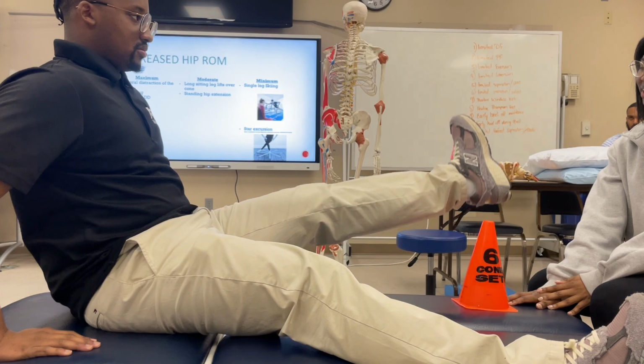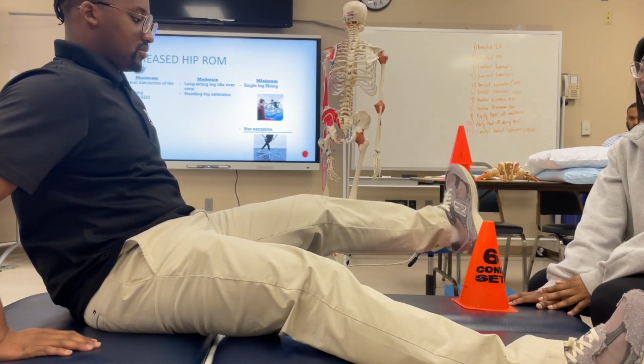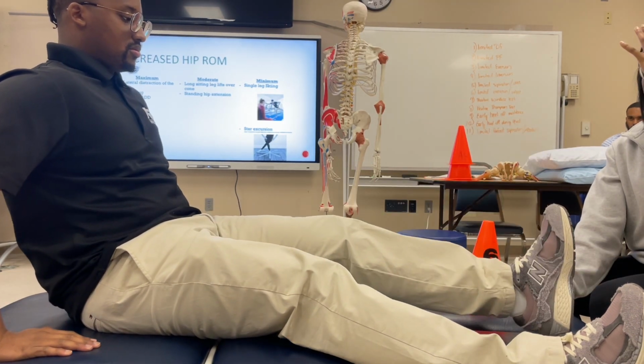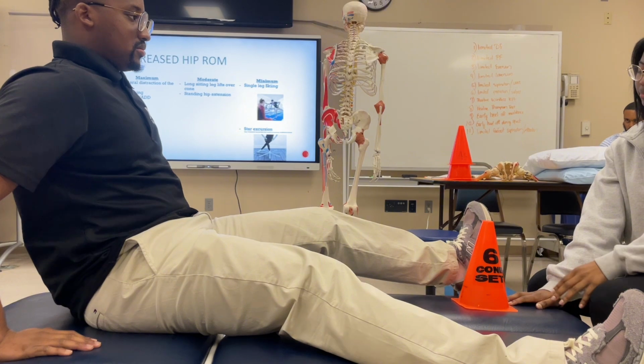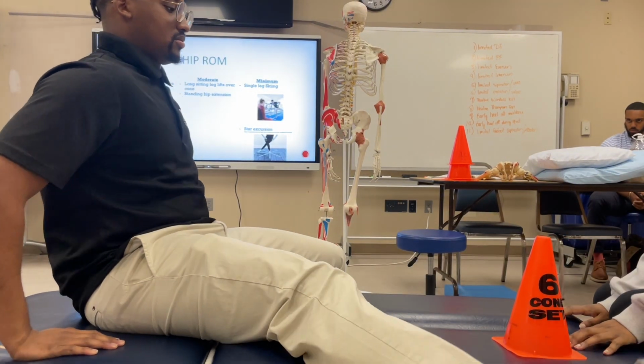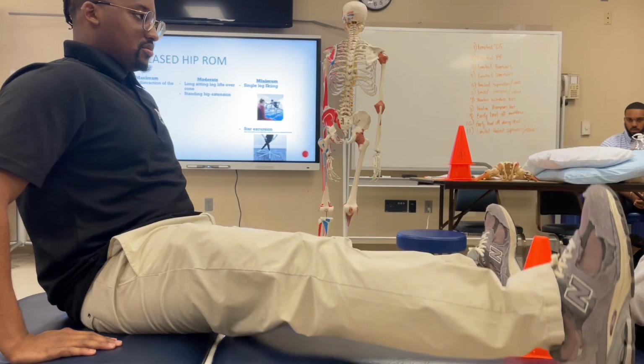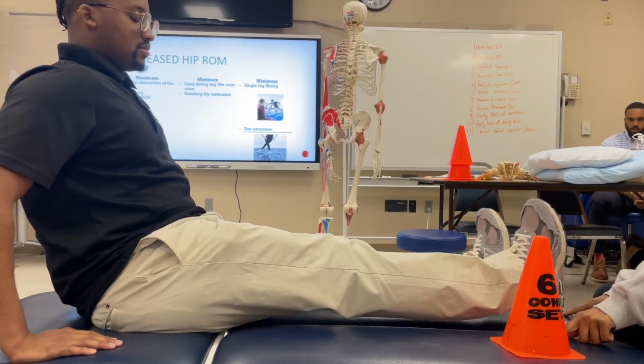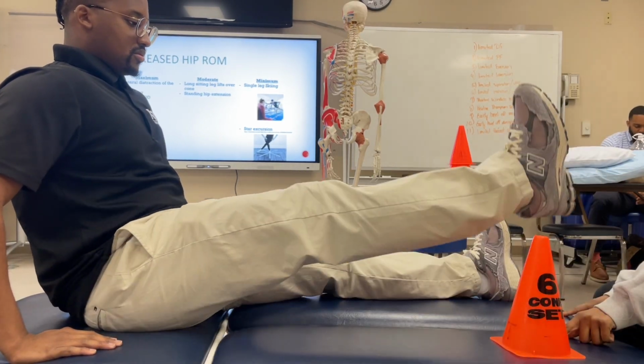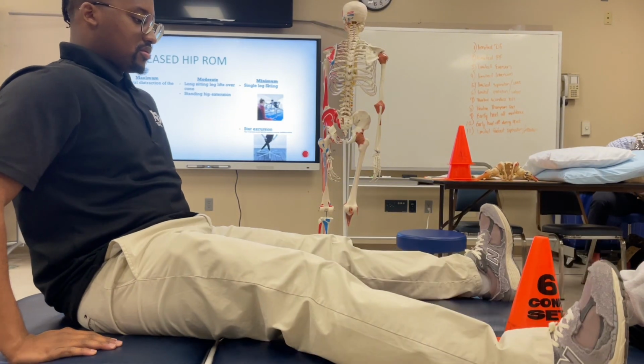And then he also has to contract his abdominal muscles to remain erect. And then this side too, while simultaneously contracting his iliopsoas along with his abductors and adductors.